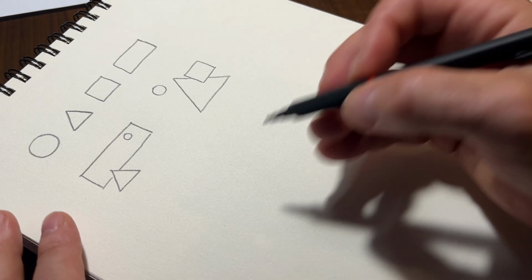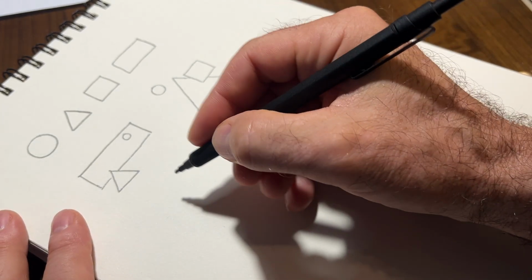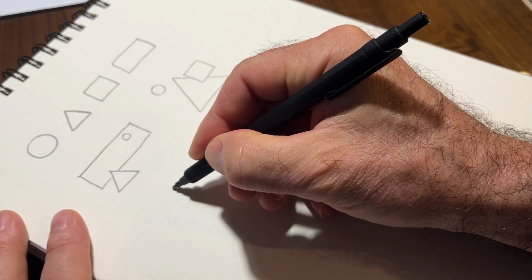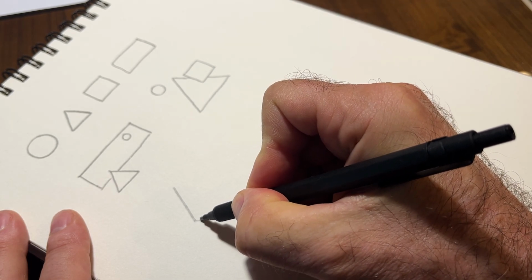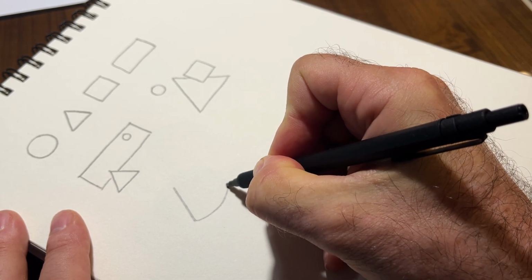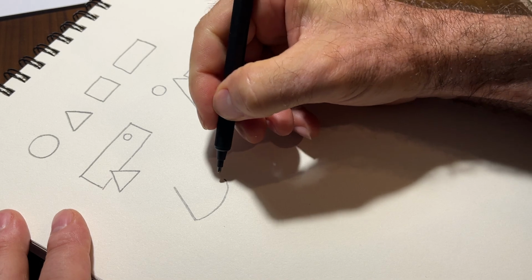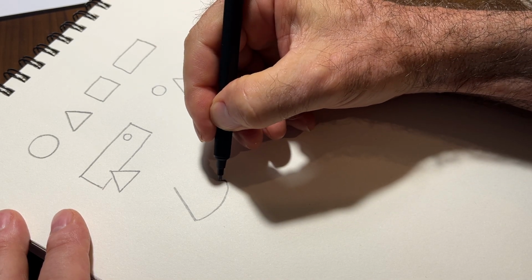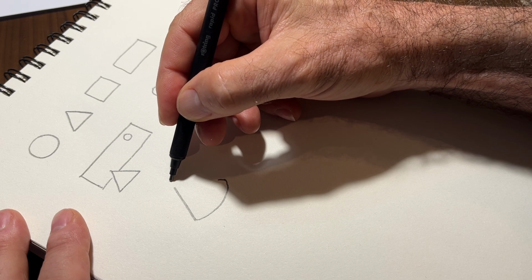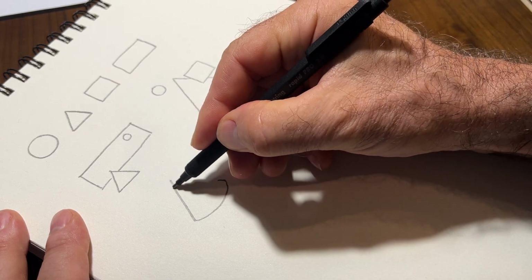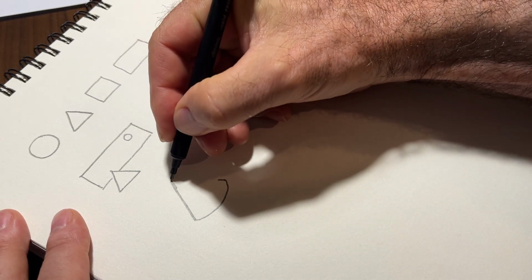Here's a short video of your next assignment, which is to take some of our shapes and create them in a 3-dimensional way. I've chosen to take the triangle and turn it into a cone. It could just as easily have been a pyramid or even a 3-sided pyramid. That's up to you to decide. I chose to make it a cone.